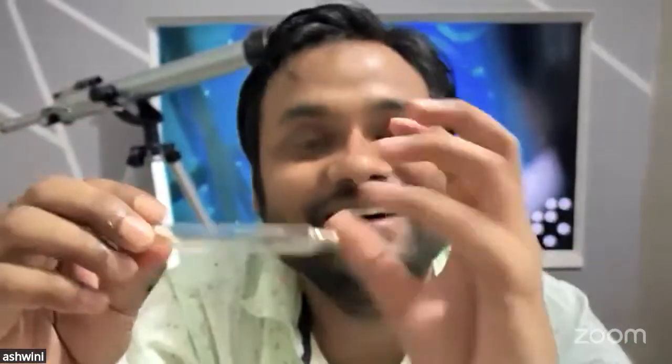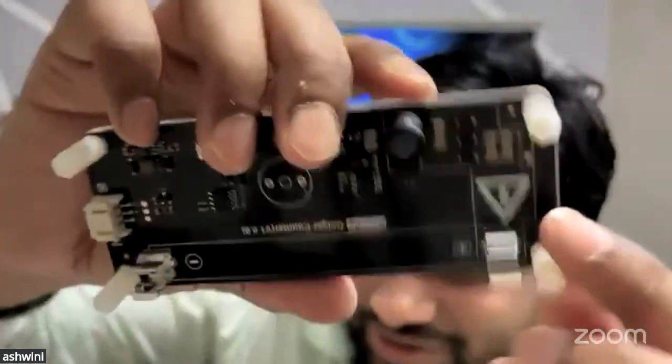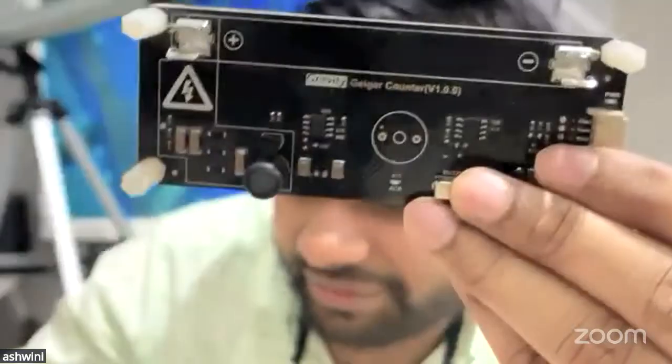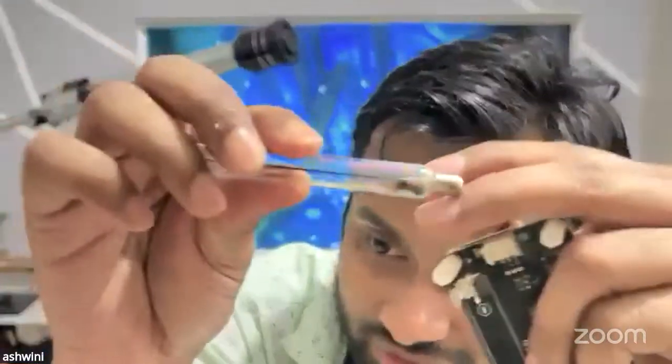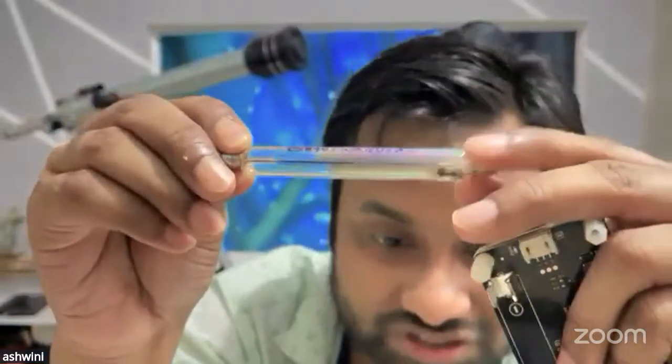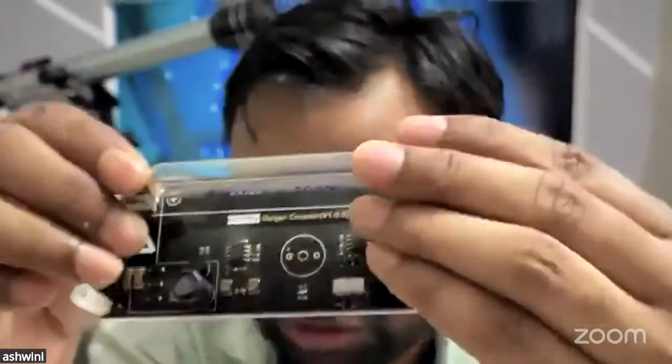That is the reason why you see a mark here called the electrical shock mark. When the circuit is turned on and working, the voltage across these two electrodes on the Geiger-Müller tube must be around 400 to 900 volts, and it can give you a very high electric shock.